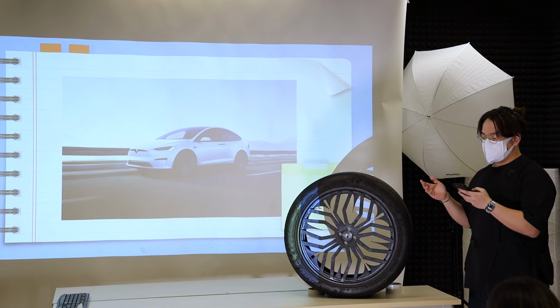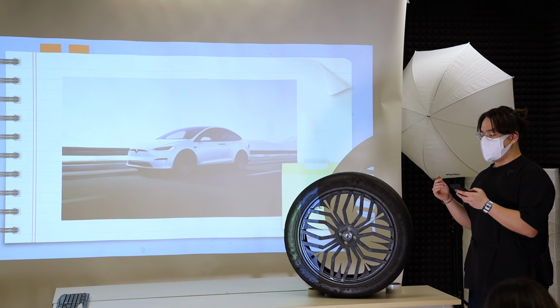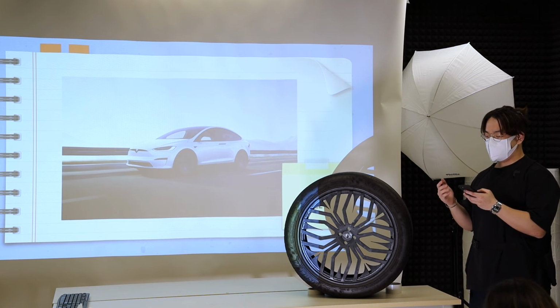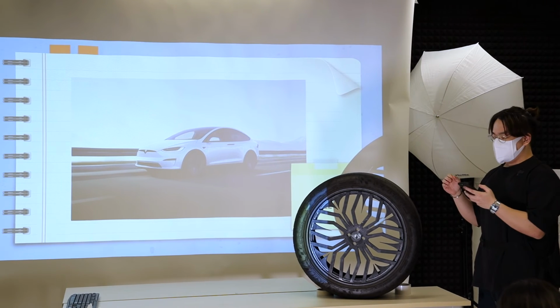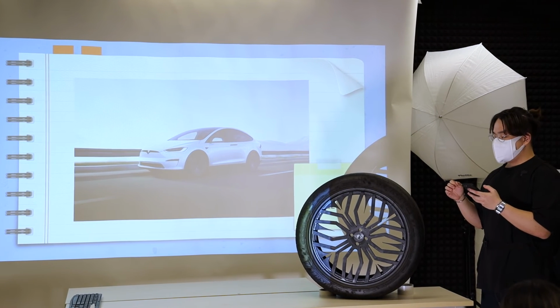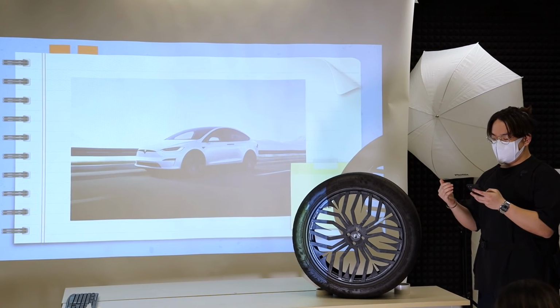My model car will be the Tesla Model X. It's a very high-technology and comfortable car, and its science fiction image is similar to some superheroes.